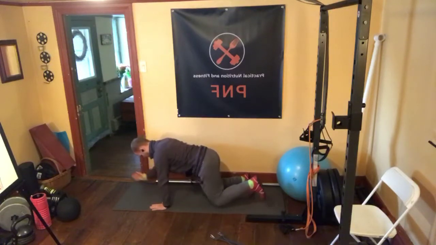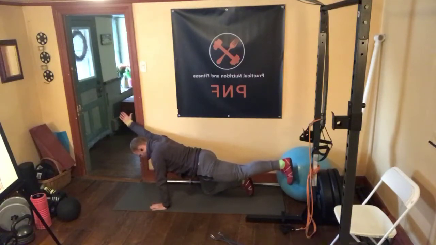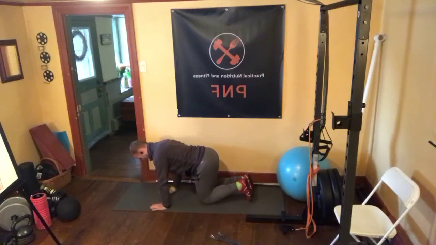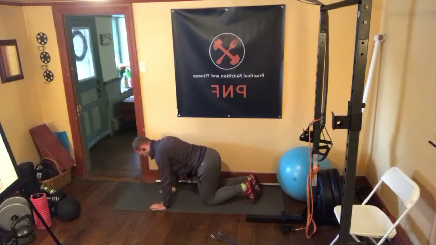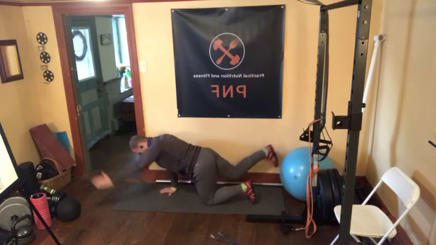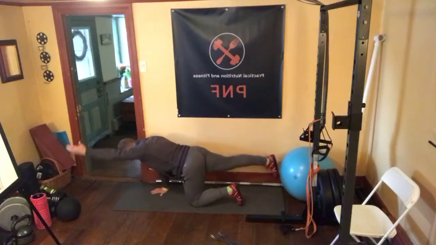And then we're going to just drive and extend, and I'm squeezing my right glute and my left shoulder to lift my arm up overhead. And that's going to help me challenge that posterior oblique subsystem, working through that area. You get a nice exhale as we extend out.